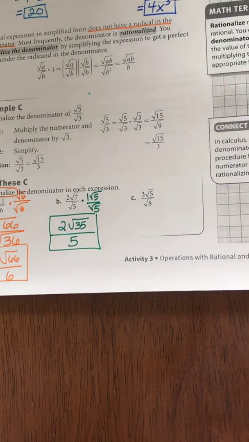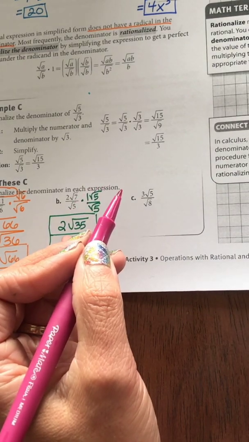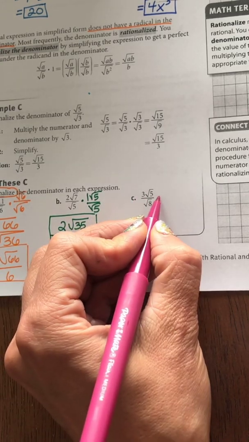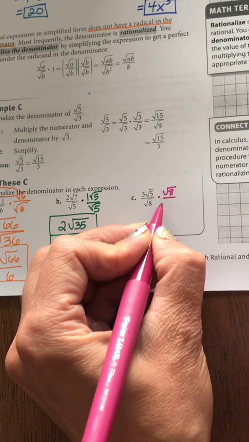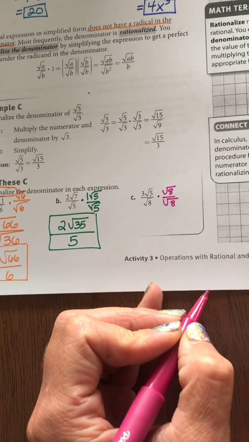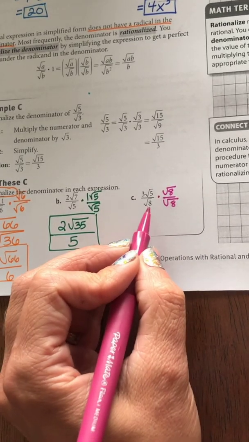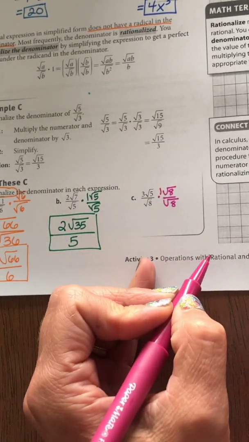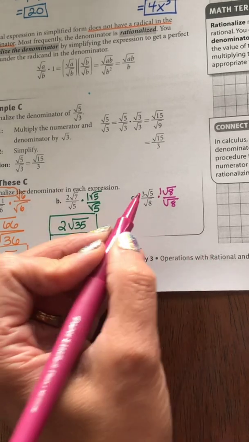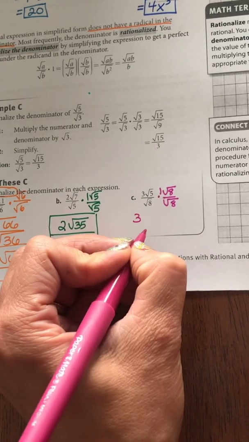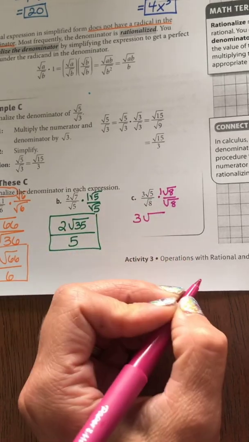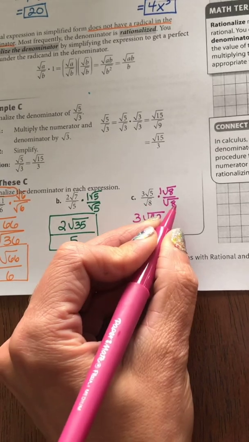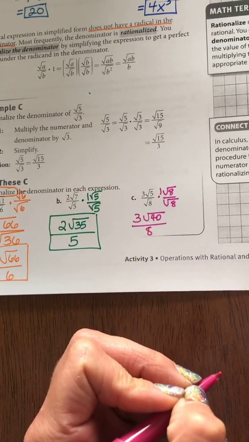Letter C. So we need to rationalize 3 square root of 5 over the square root of 8. So I'm going to multiply square root of 8 top and bottom, because whatever we do to the bottom, we have to do to the top. And we're doing this so that we can get the radical out of the denominator. The outside number in front of the radical 8 is a 1, because there's no number there. We assume it to be a 1. 3 times 1 is 3. 5 times 8, they're inside numbers, is 40. All over the radical 8 times itself means the 8 gets to come out.